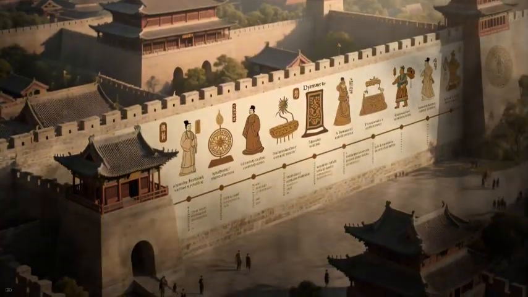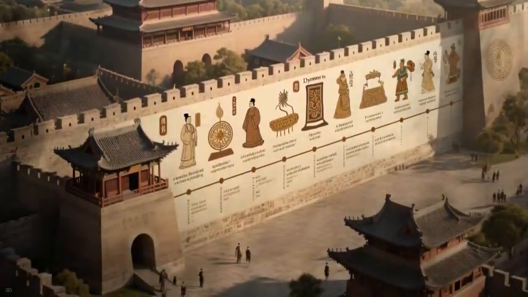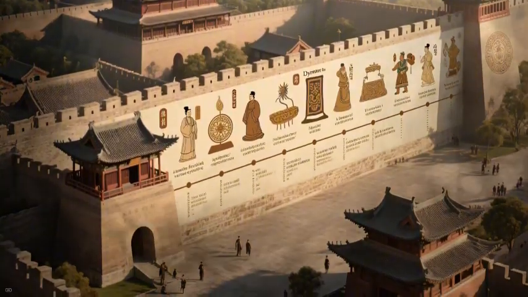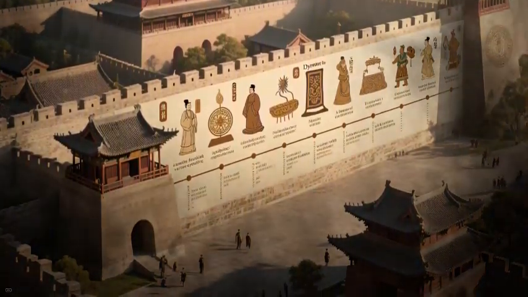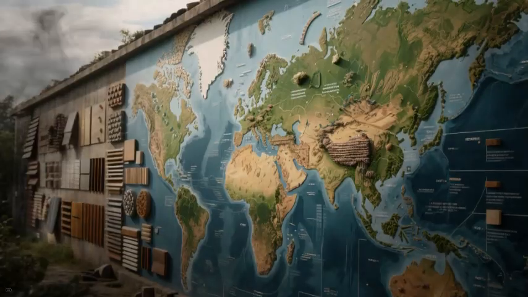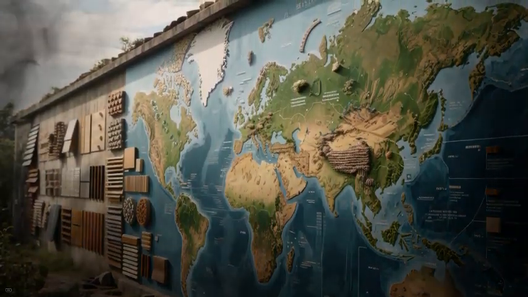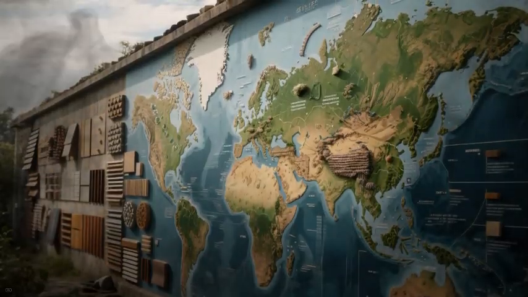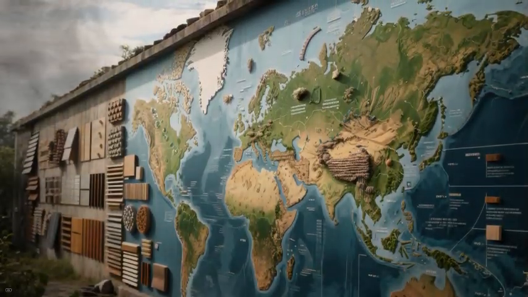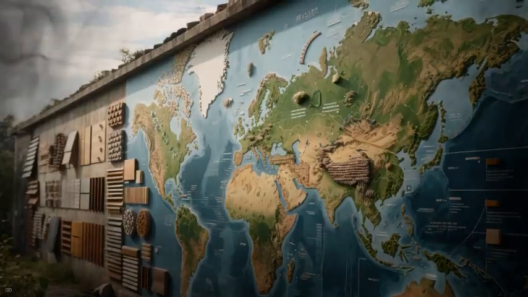The frontier continued to evolve as each dynasty built, rebuilt, and adapted the wall to suit new conditions. Material choices remained closely tied to geography, ensuring that the structure reflected the landscape it crossed and the needs of the people who depended on it for defense and administration.